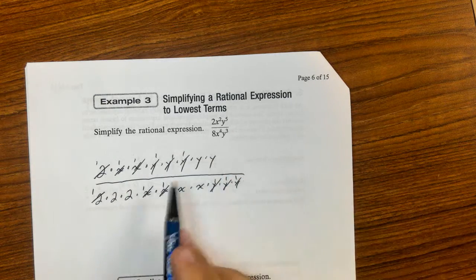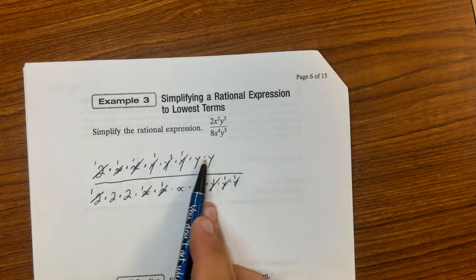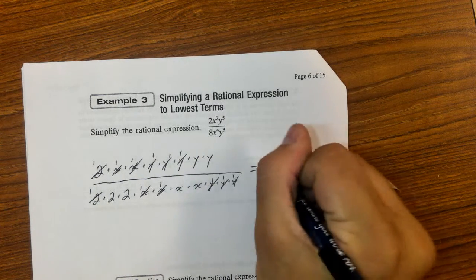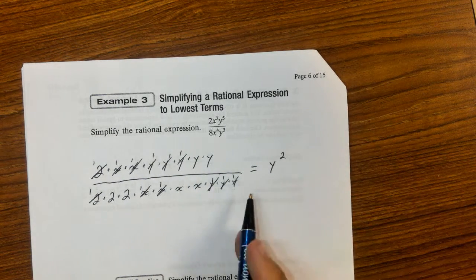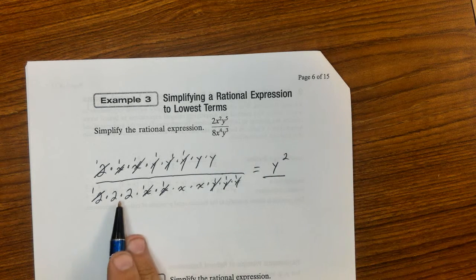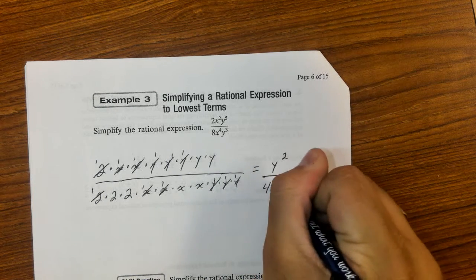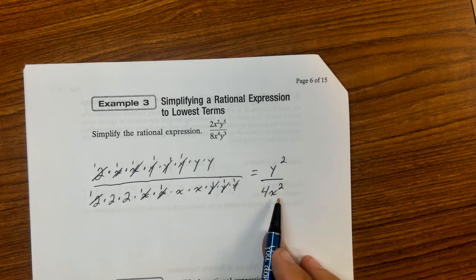And what you have left, 1 times 1 times 1 times 1 times 1 times 1 times y times y, leaves you with y squared. And that's in the numerator. In the denominator, we have 2 times 2 times x times x, so that would be 4x squared. And that would be our answer for example 3.